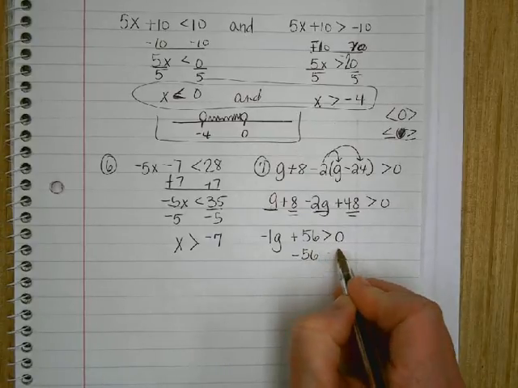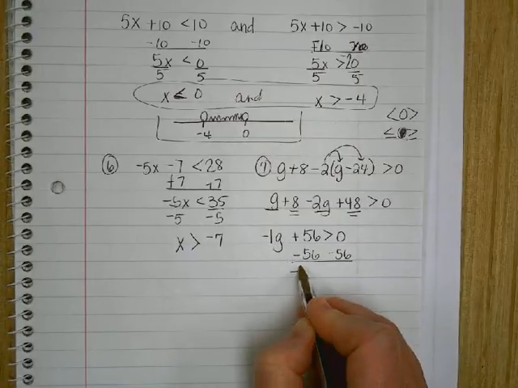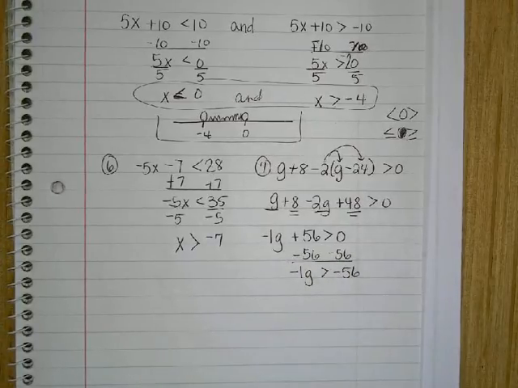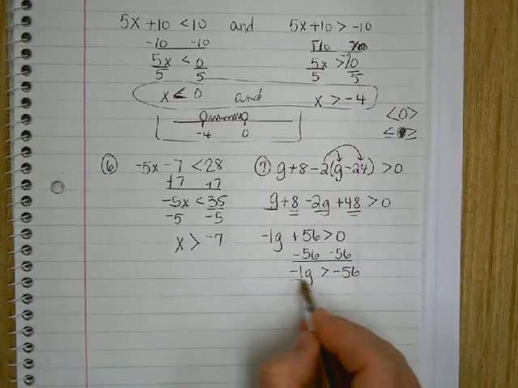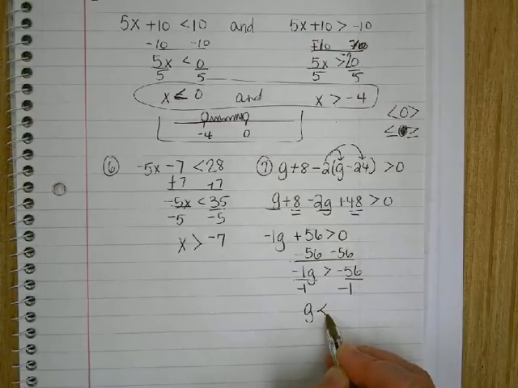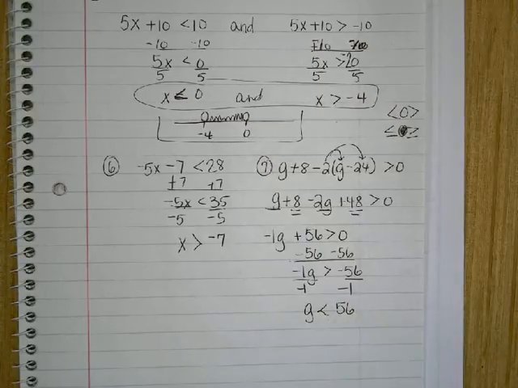Subtract 56 from both sides. What's left to do? So g is less than 56. Why less than? Why did I turn my sign around?